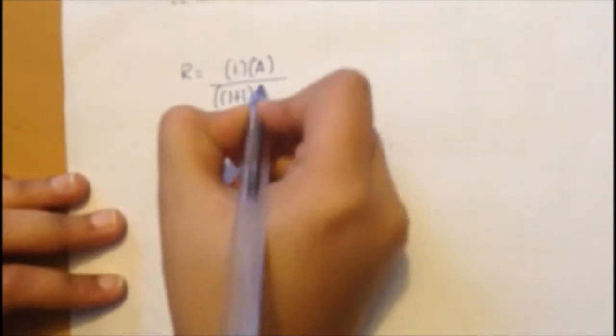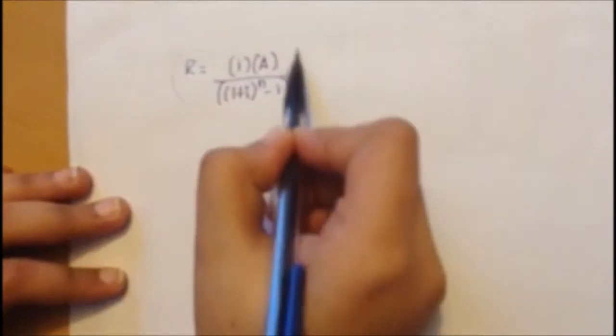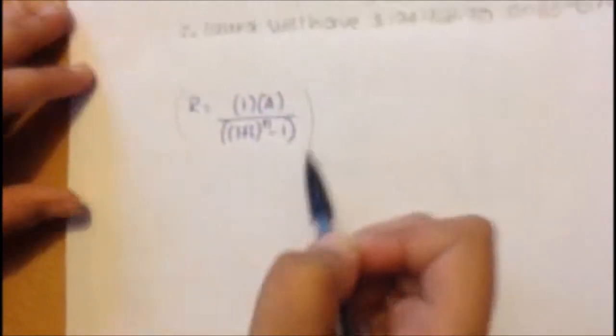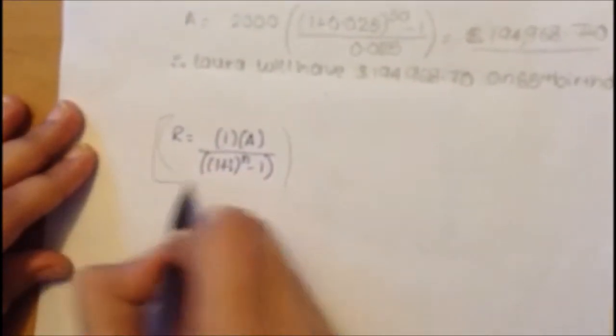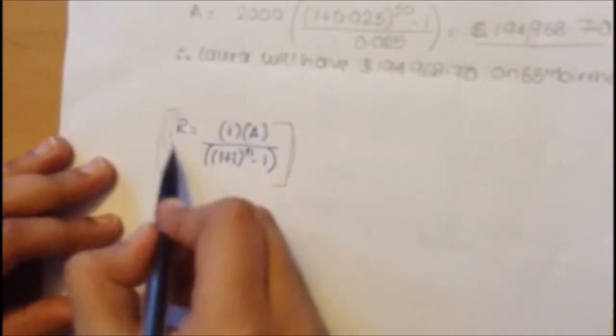So for example, if you're not given the R value and you're actually given the A value, all you have to do is rearrange the formula. So it'd be R equals I times A, over (1 plus I) to the n minus 1. You don't have to memorize this formula, but all I basically did is just rearrange this formula right here. So it's up to you guys, but it's an easier way to just find out the R in this case.